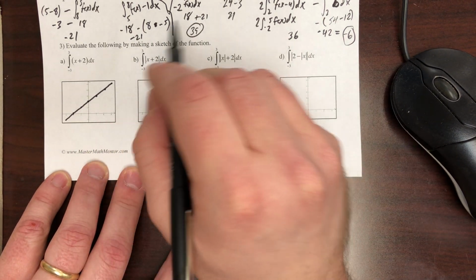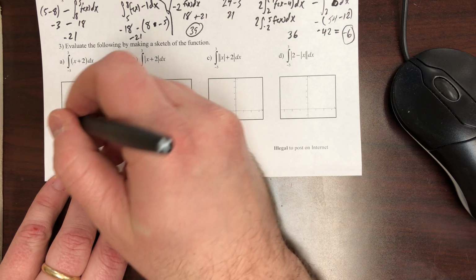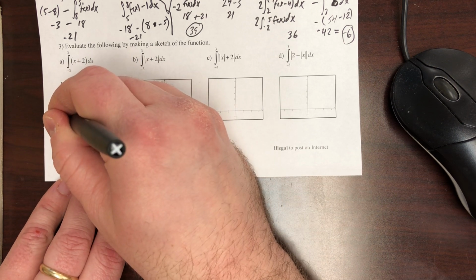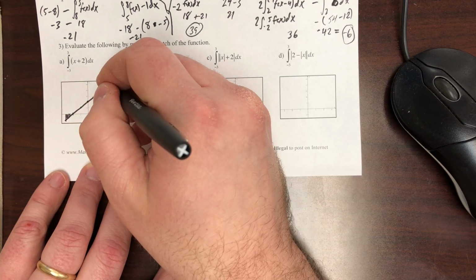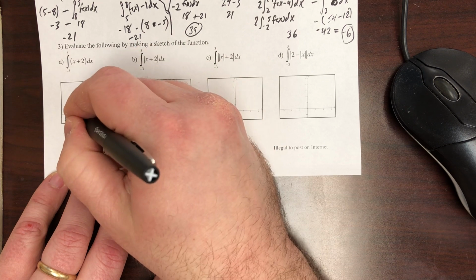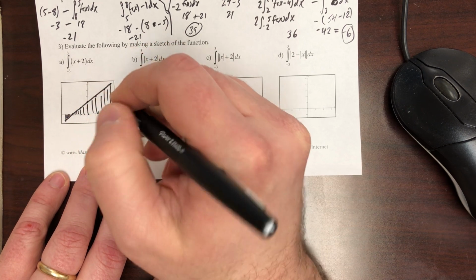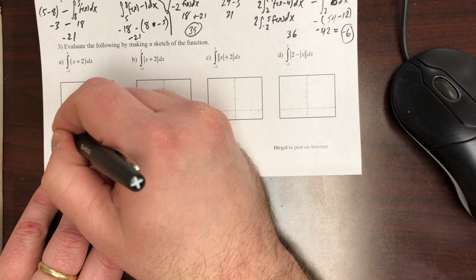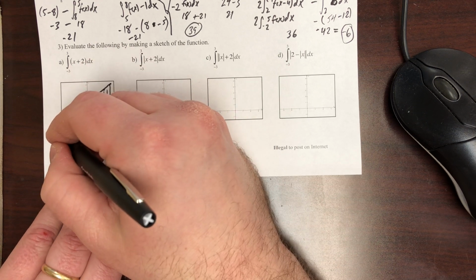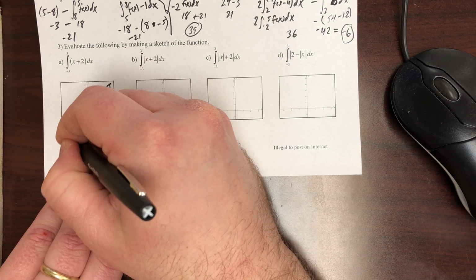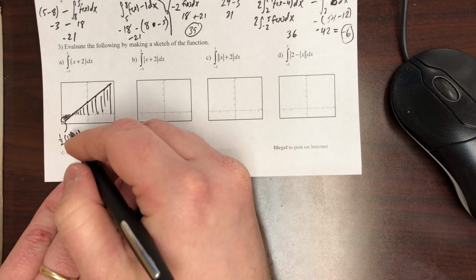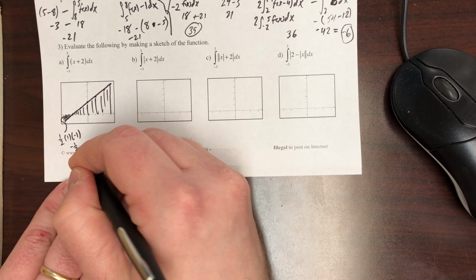And I can keep going, but I'm only caring about from negative 3 to 3. So there we go. I'm trying to find this. Well, let's see here. For this one, that's 1/2. My base is 1. My height is negative 1. Oh, so the area here is negative 1/2.